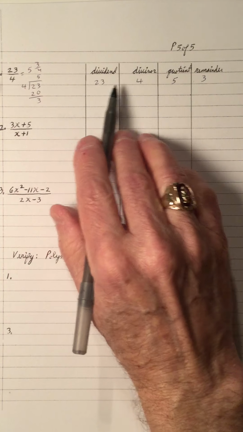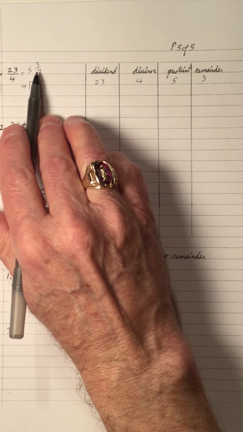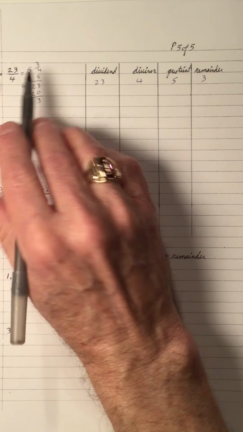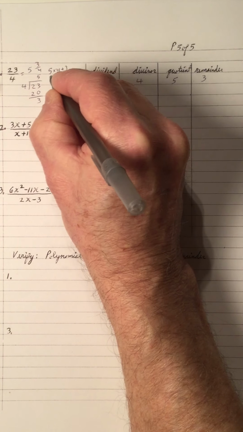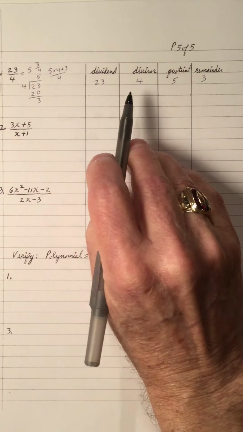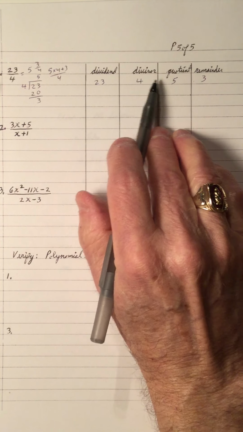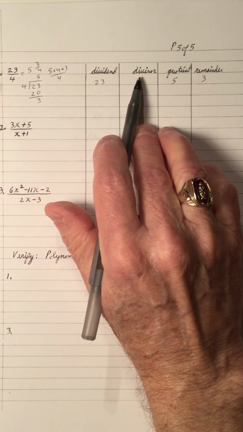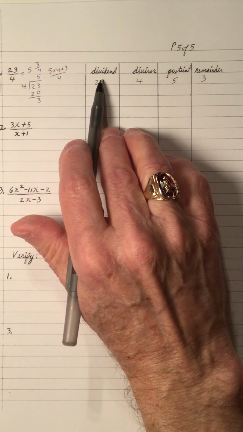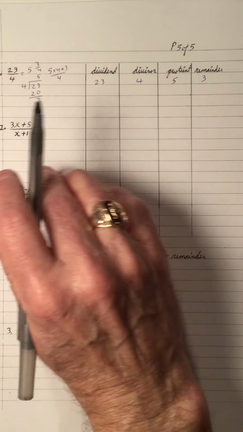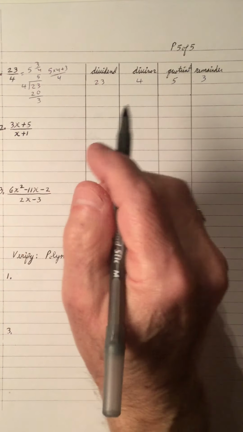So notice, your 5 times 4 plus your 3. So that's a 5 times a 4 plus a 3, over 4. So that means your quotient, which is your 5, times your divisor, which is your 4, your denominator, add on your remainder, gives you the 23. So we're going to practice again. This page is a review.